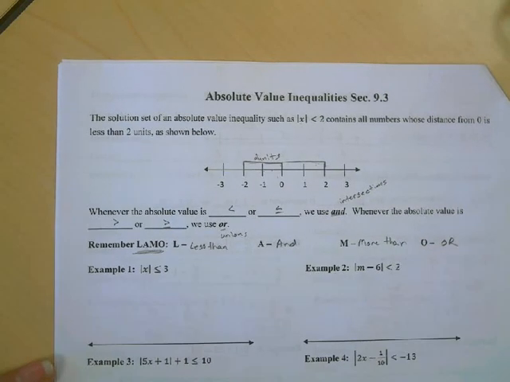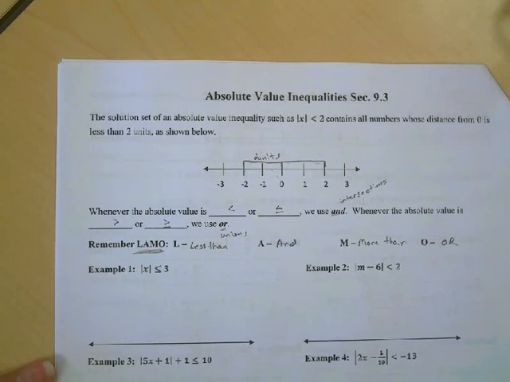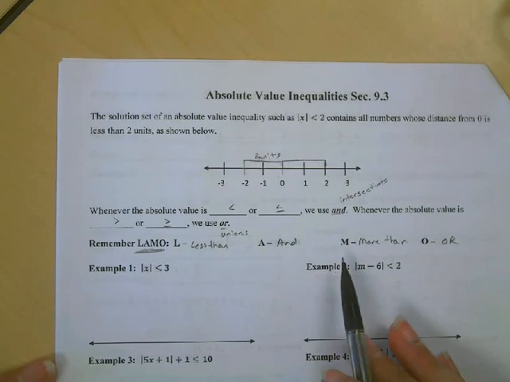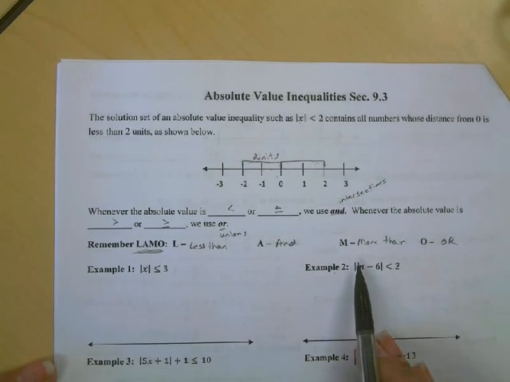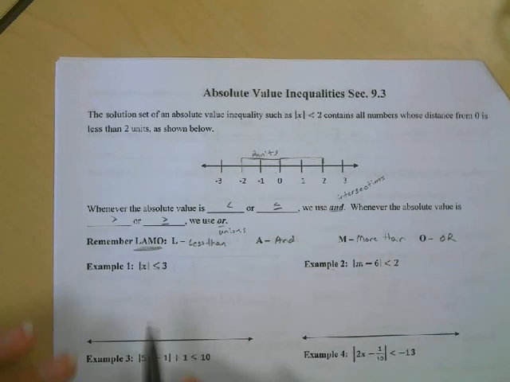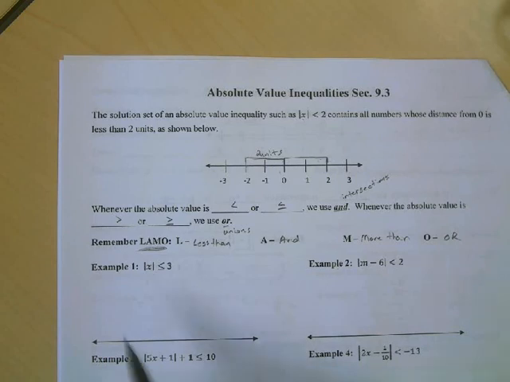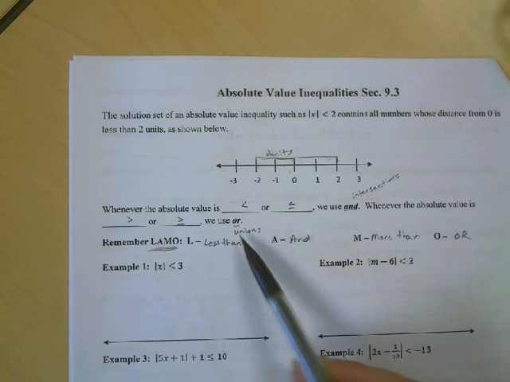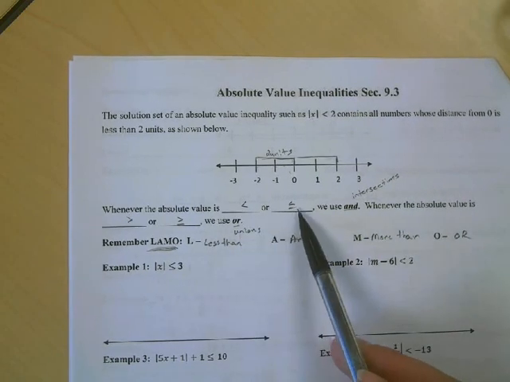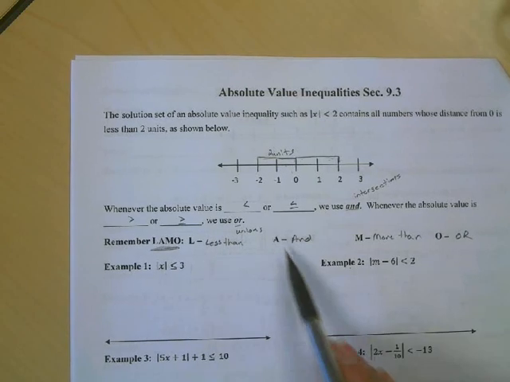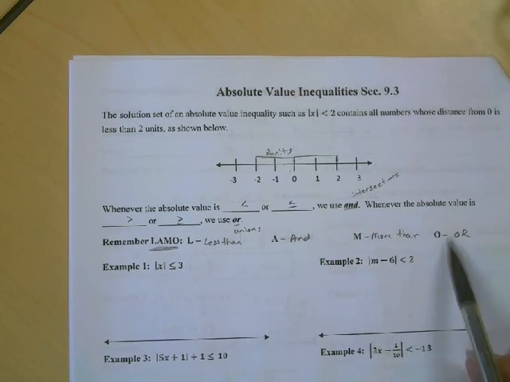That rhymes. That's why we use more than instead of greater than, because more works. It just makes it better. So that helps us remember that anything that's less than, whether it includes the equal or not, is going to be an and statement, and greater than statements are going to be or statements.